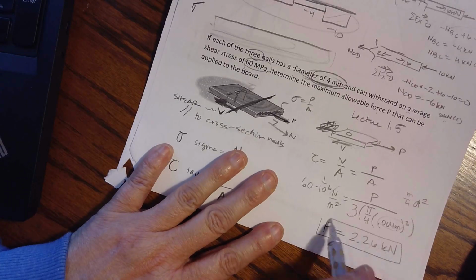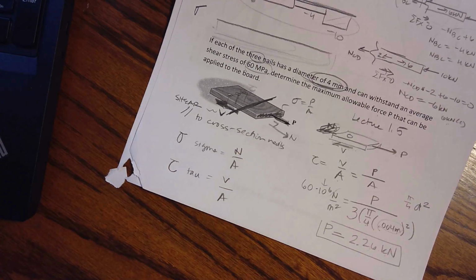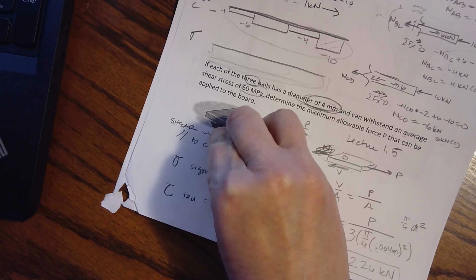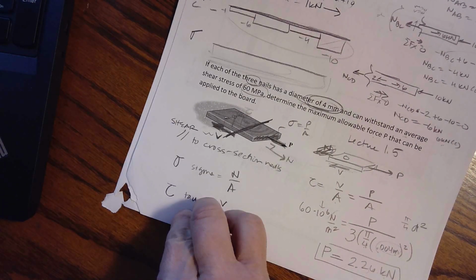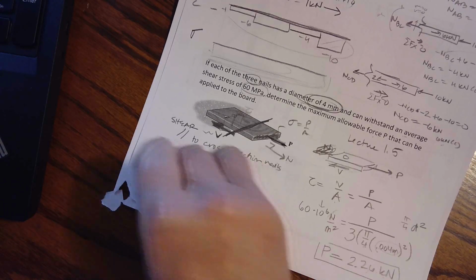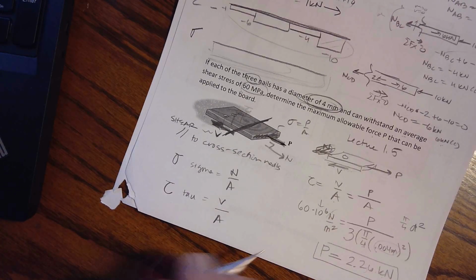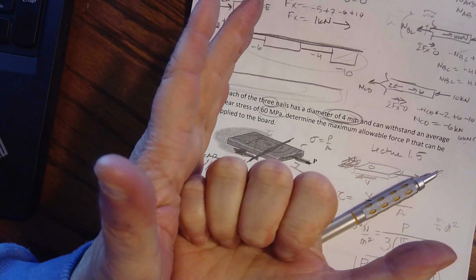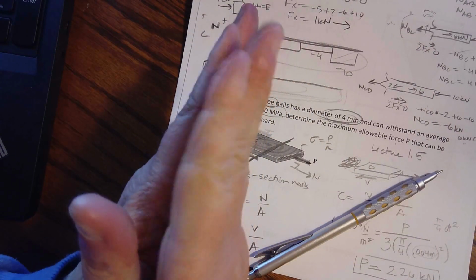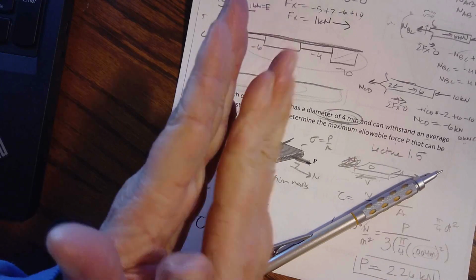So that would be the maximum load P based on the shear stress of the nail. Shear is tau, sigma is normal, and it is the force perpendicular to the area, or parallel to the area. Normal stress, shear stress.